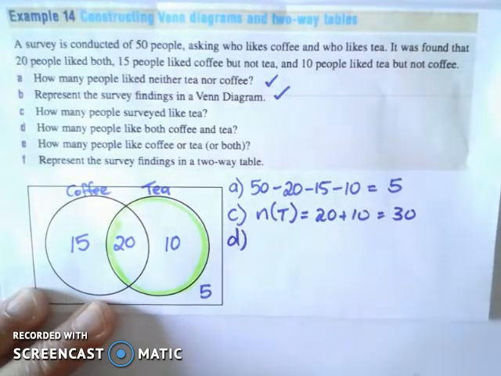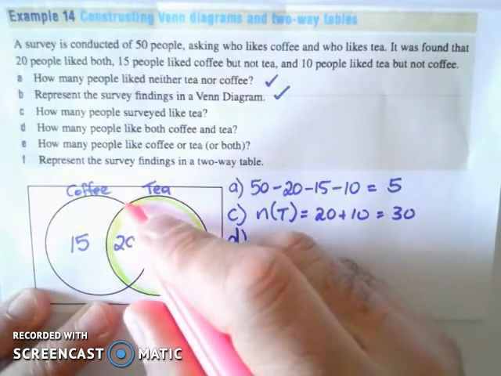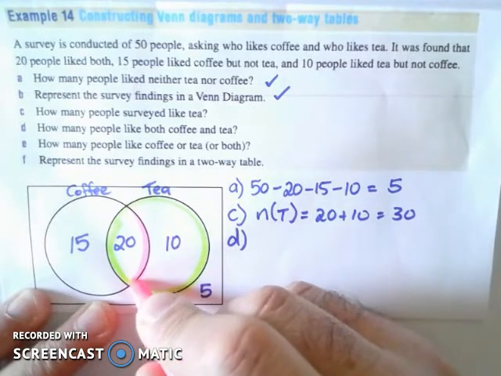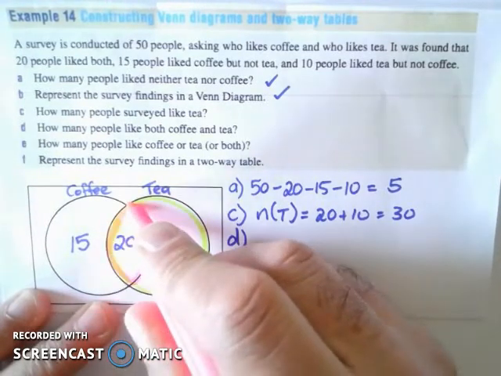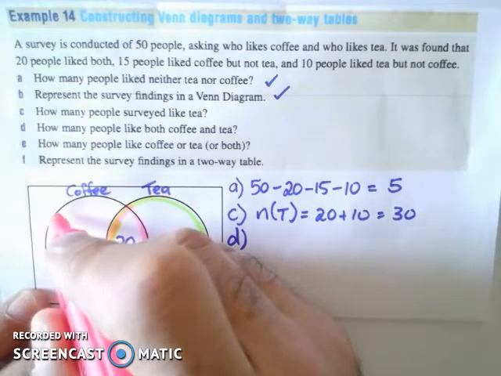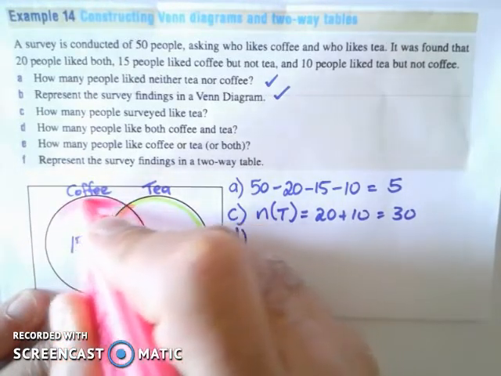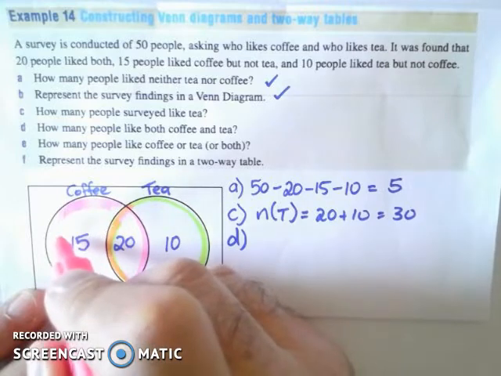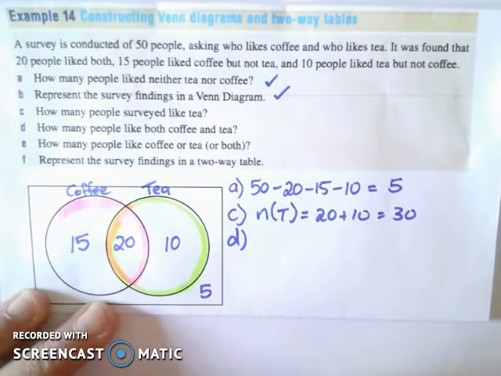How many people like both coffee and tea? So people liking coffee and tea will be those who like both coffee and tea.